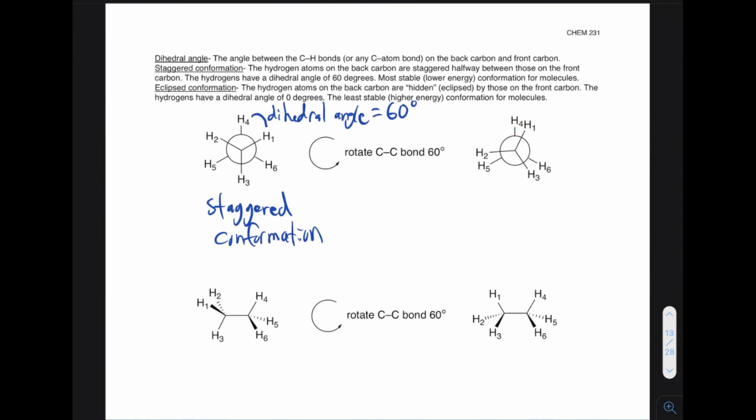That's why it looks a little skewed here: we want to show the hydrogens as close as possible to being on top of each other, but having them exactly on top of each other will not make a good drawing, if that makes any sense. So what's the dihedral angle here? The dihedral angle is 0 degrees. There is no angular difference between these 2 atoms, they're right on top of each other.